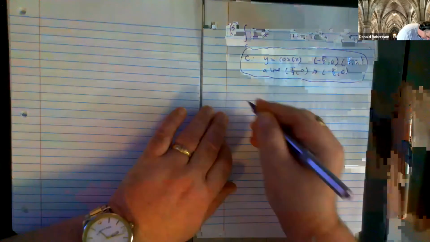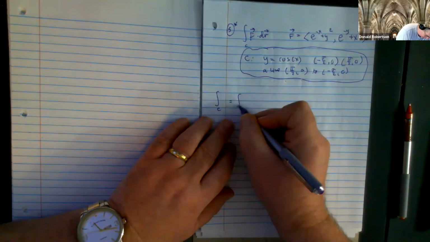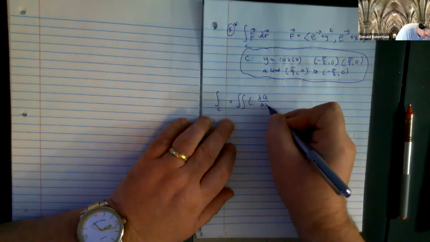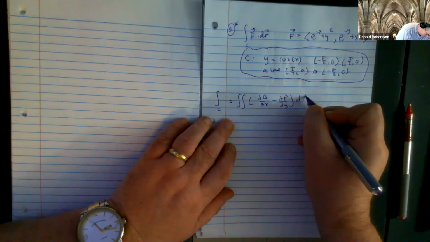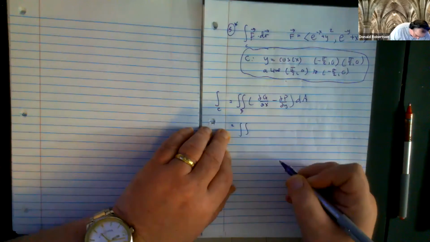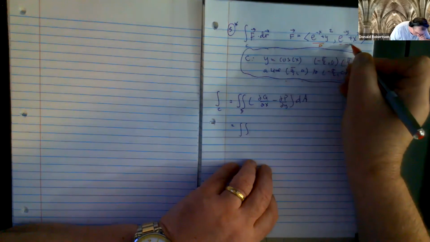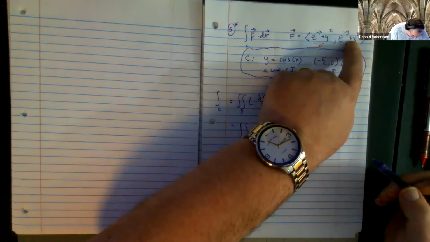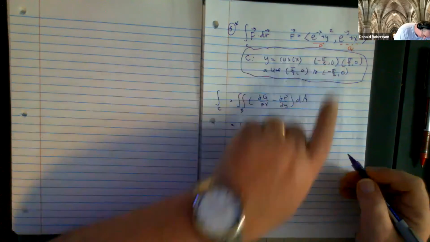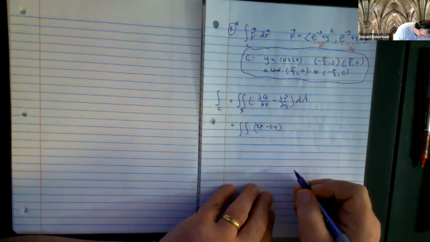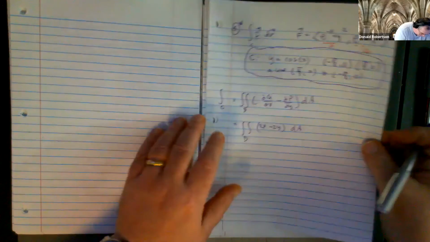I'll start it off. The line integral is going to be the double integral of dq by dx, take away dp, dy, dx. And this guy's p, this guy's q. If you differentiate this with respect to x, you just get 2x. And if you differentiate this with respect to y, you get 2y. That's a very nice option. I'll just call it dA for the time being. And now we'll focus on this guy.